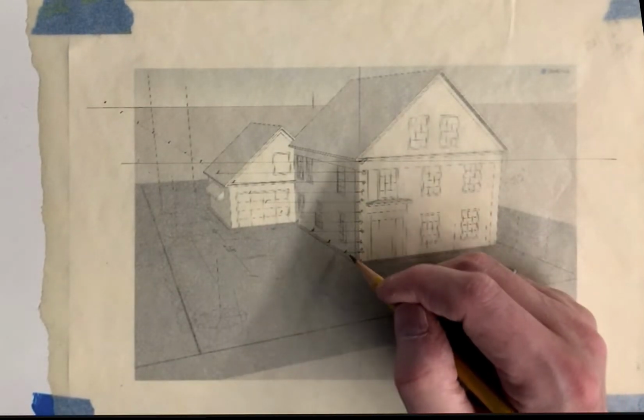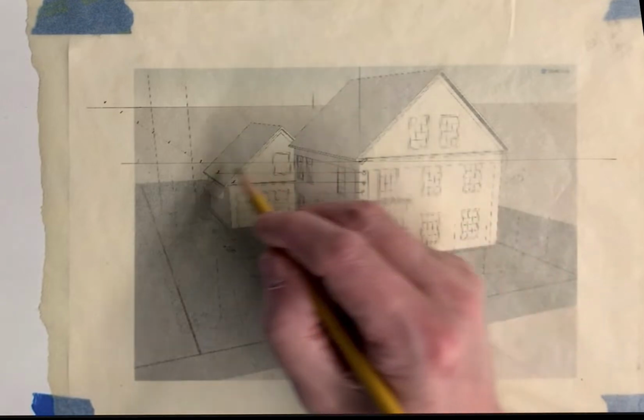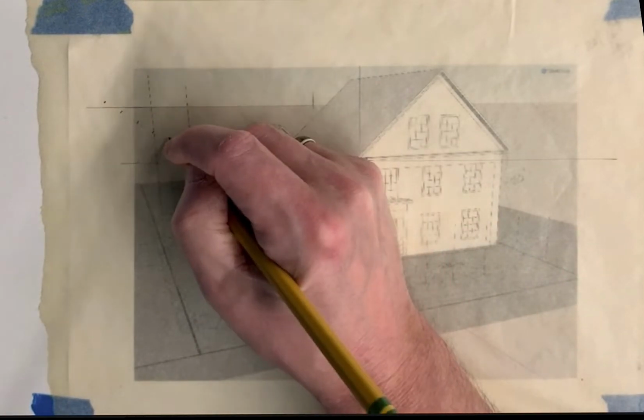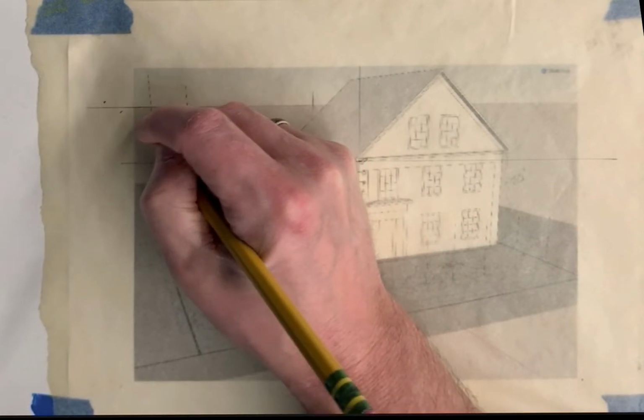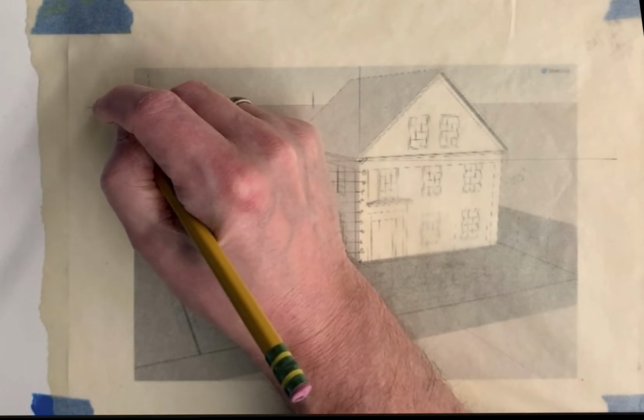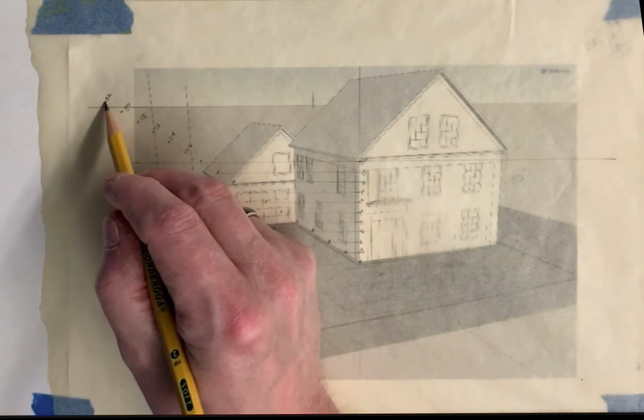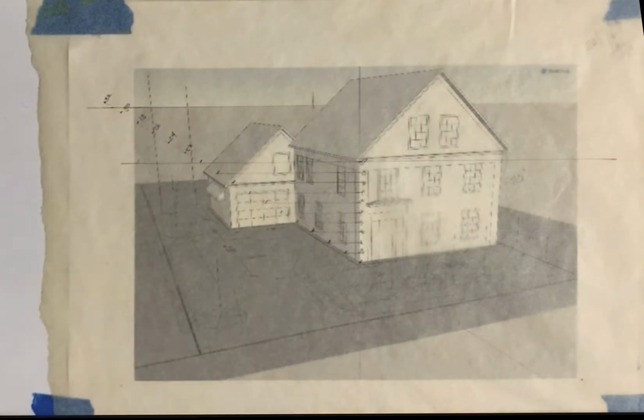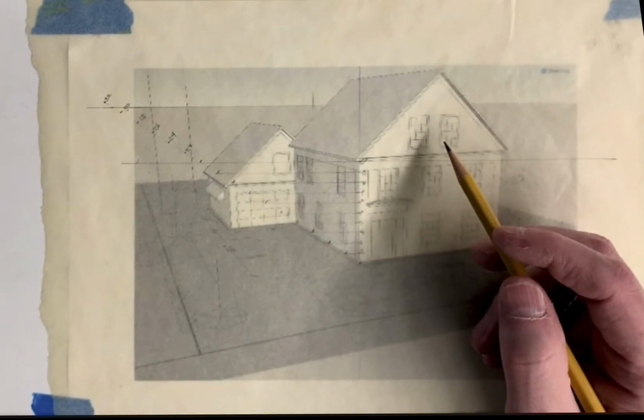In addition, 22, 24, 26, 28, 30, 32. If you'll notice, the horizon line crosses between 30 and 32, which tells me that the viewpoint for this is about 31 feet up in the air.